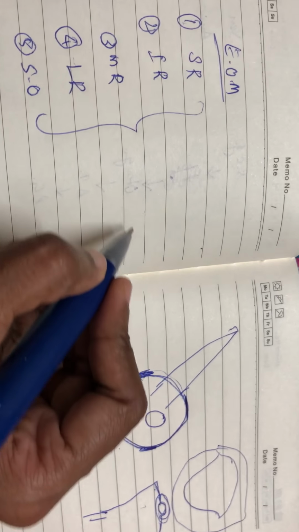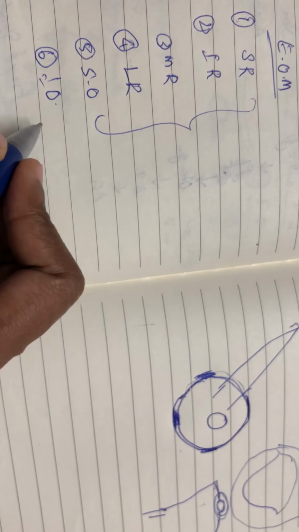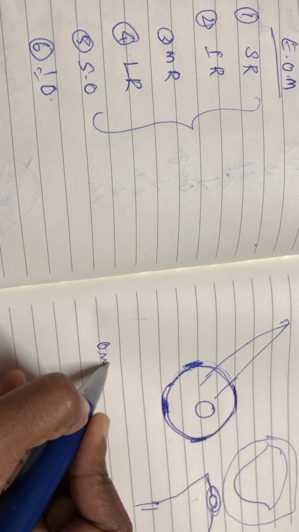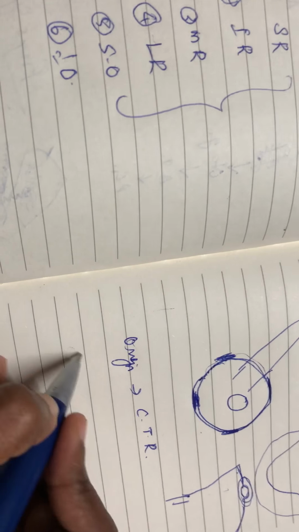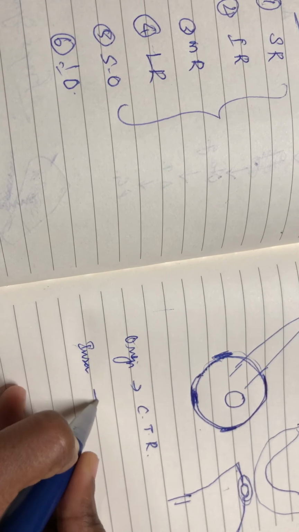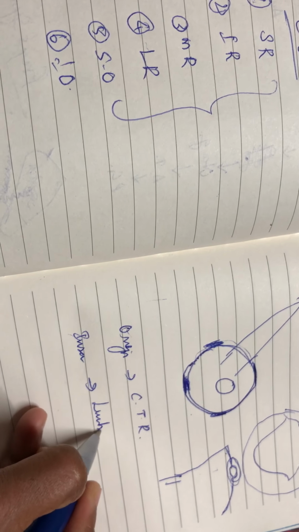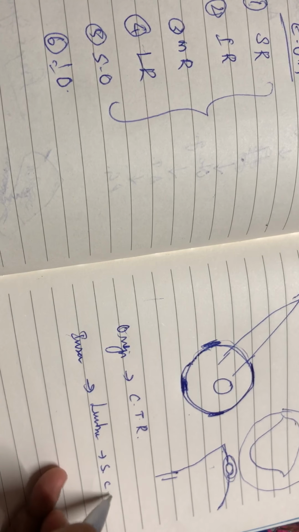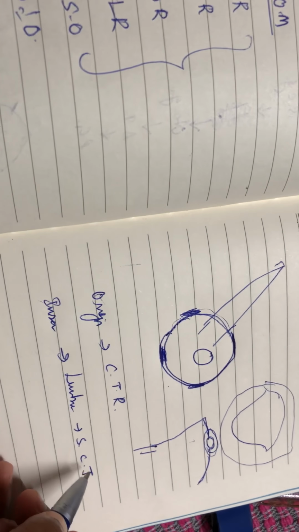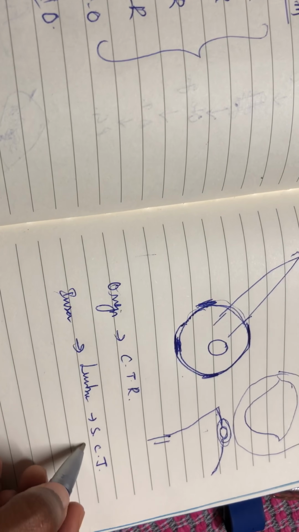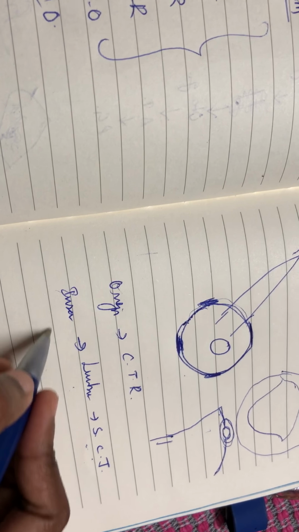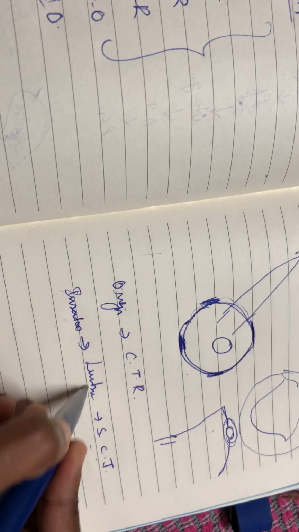So when you write the short notes, you should write that the origin of the recti muscles is from the common tendinous ring. Then the insertion is at the limbus. What is called the limbus? The sclerocorneal junction is called the limbus. Sclera is the white part of the eye, cornea is the black part of the eye. The insertion is at the sclerocorneal junction.